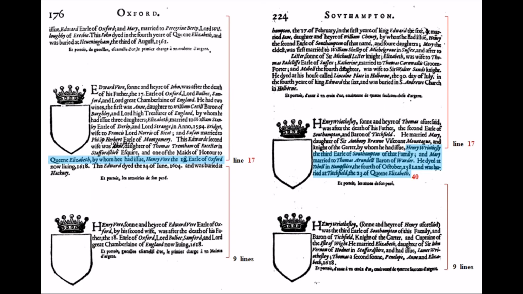Check it out again. On Oxford's page, there are 17 lines with this typesetting of Queen Elizabeth, with whom he had issue, Henry Vere, after which there are 9 lines. And then on Wriothesley's page, after he's first mentioned on line 17, there are 40 words till the paragraph ends with Queen Elizabeth's name, after which there are 9 lines.